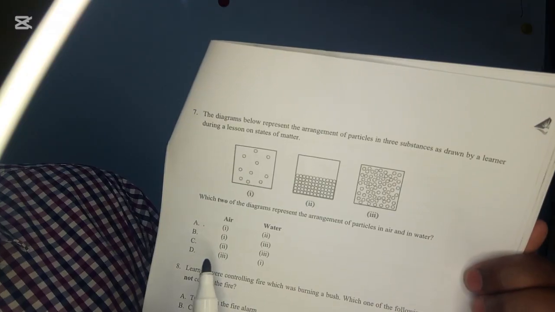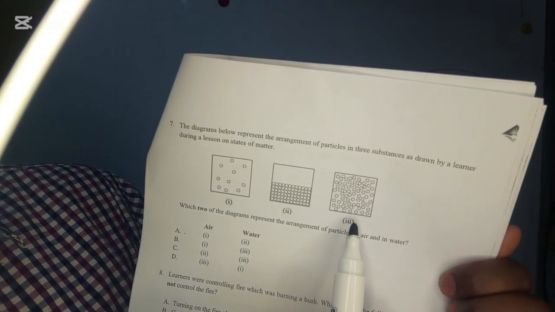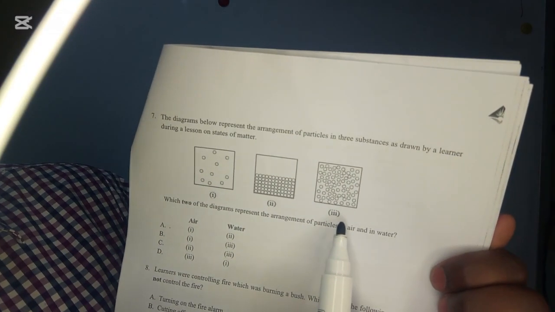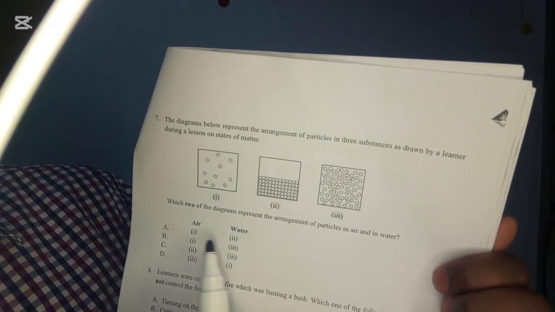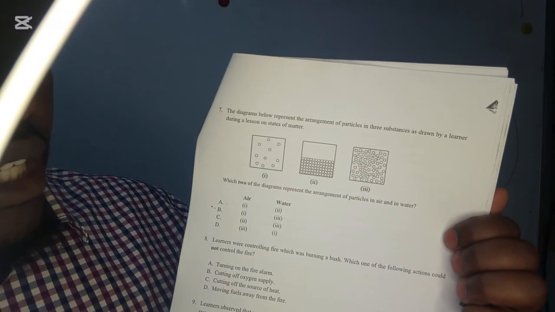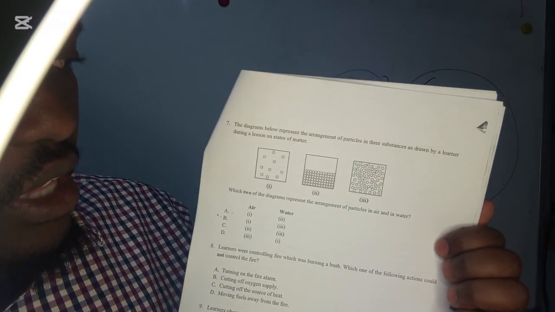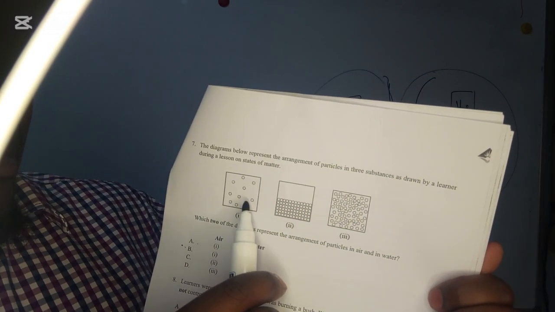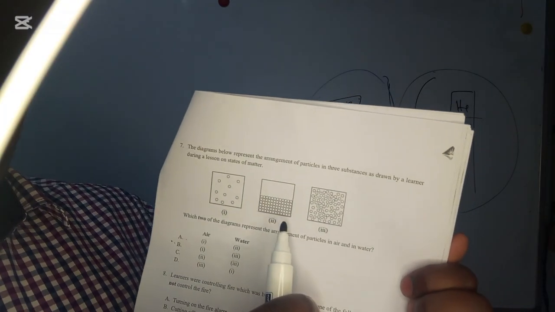So A or B. Then you go for water, it's a liquid. Water is a liquid, so it is 3. So the correct answer here was B. Now, what other questions could you be asked? Maybe instead of water, they could talk of milk or kerosene. Just know that this one represents liquid. This one represents gases. This one represents solids. Maybe they could mention a stone directly.